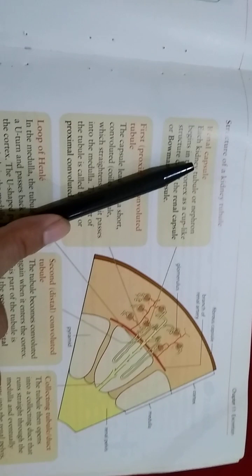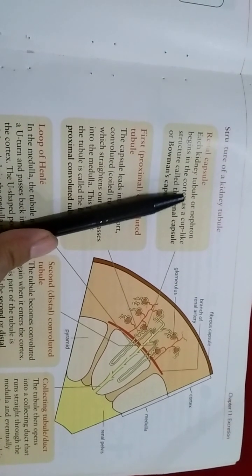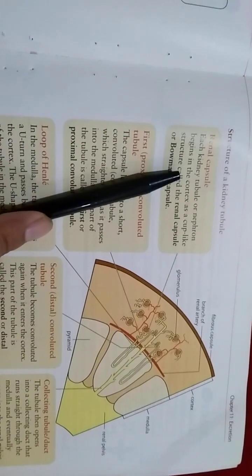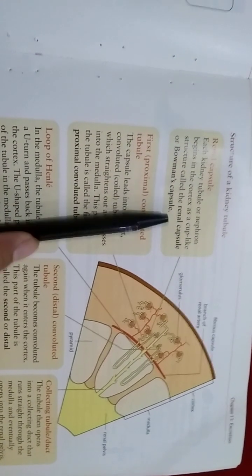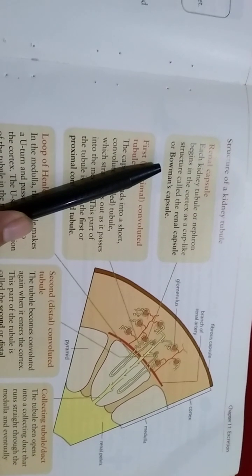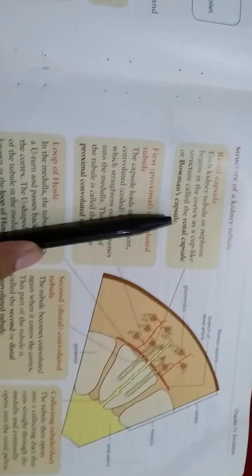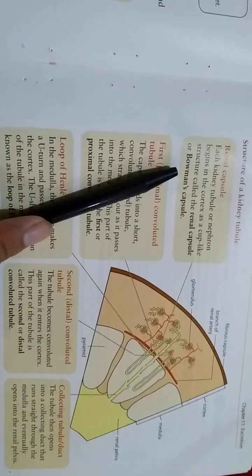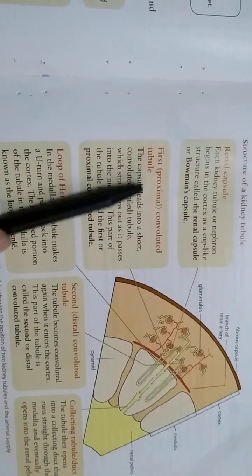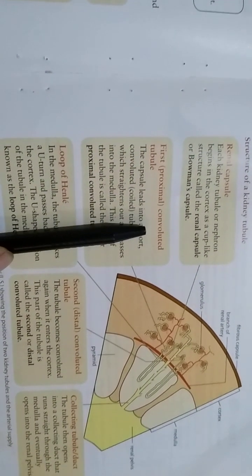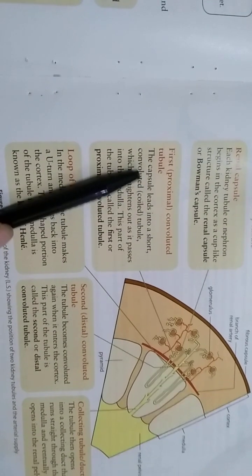Renal capsule. Each kidney tubule or nephron begins in the cortex as a cup-like structure called the renal capsule, or Bowman's capsule. First, the proximal convoluted tubule.